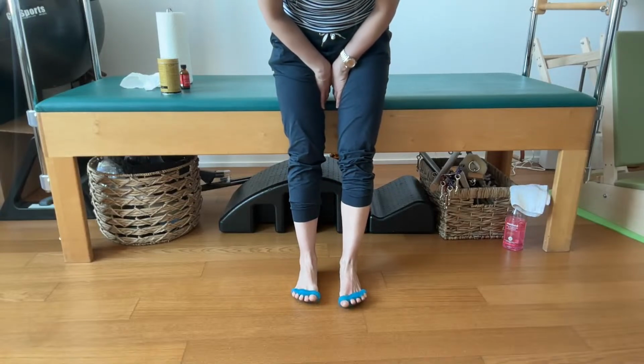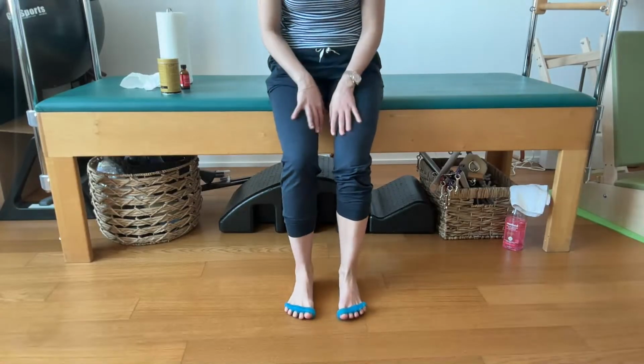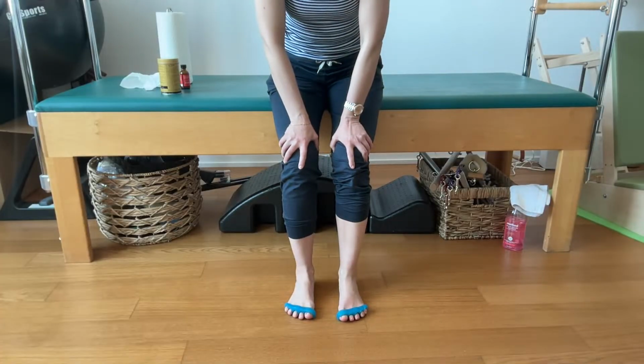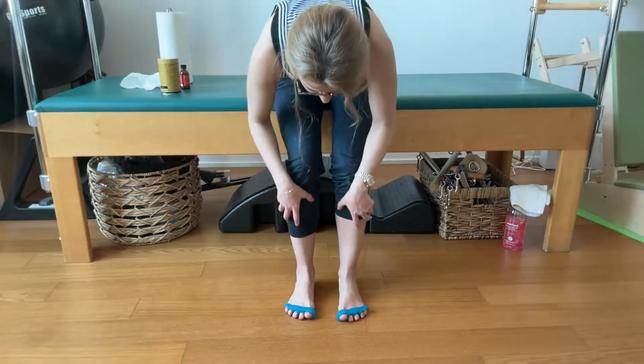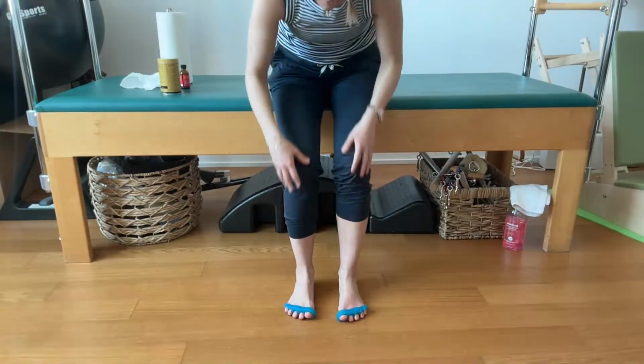Again, do this for a couple of minutes, and then building on this, the next exercise is when we're bringing the toes closer to the nose. So here, lifting the toes up. With this, again, just mobilizing the toe and also mobilizing and strengthening the muscles in the lower leg.